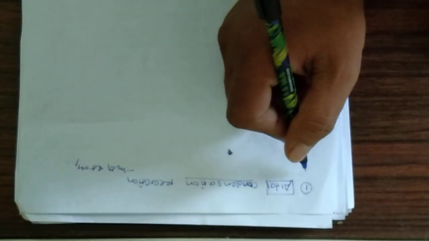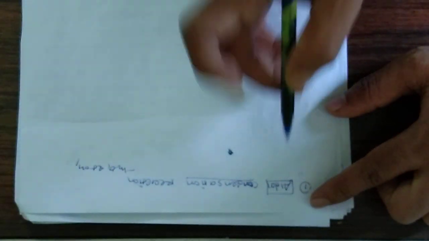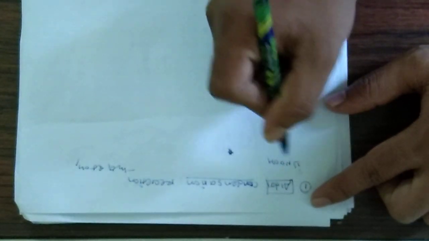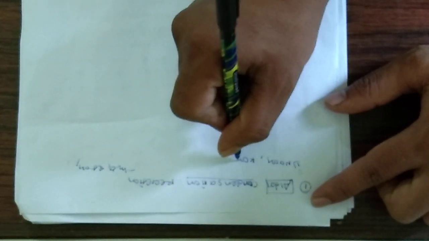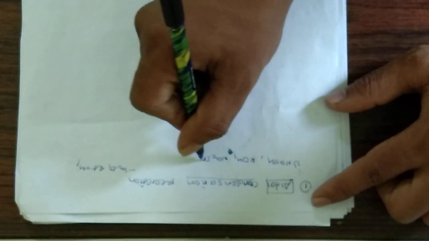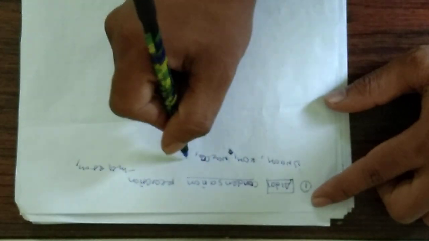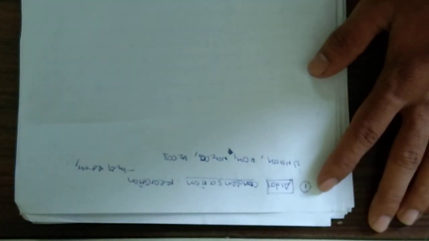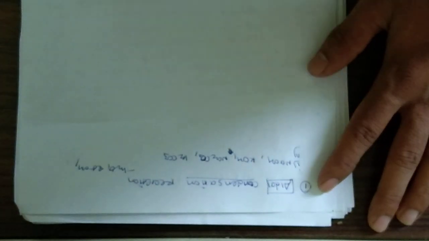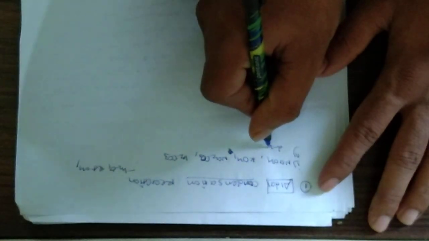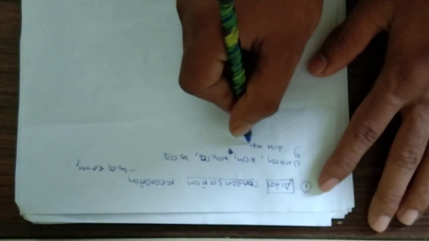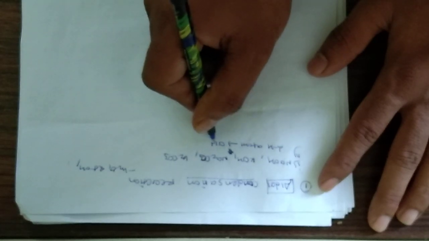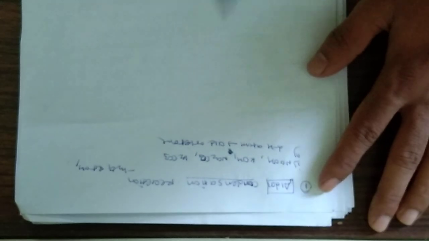So first, what is the requirement? The requirement is NaOH, or we can say any base like NaOH, KOH, sodium carbonate Na2CO3, or potassium carbonate K2CO3, used here as a reagent. The second one is an aldehyde or ketone that has an alpha hydrogen atom.